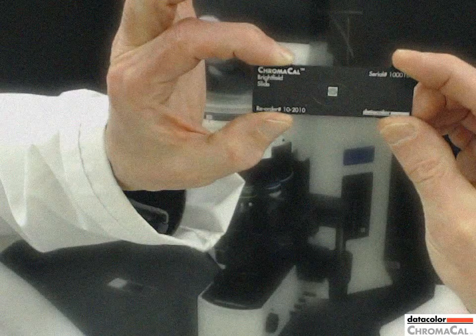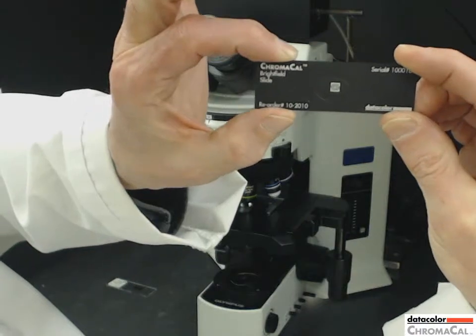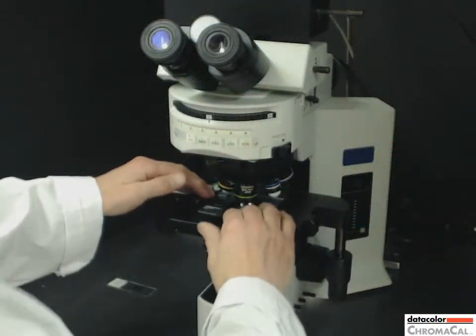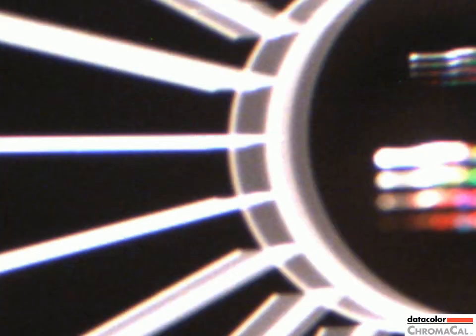As this guidance demonstrates, ChromaCal is very easy to use and simple to include within your existing workflow. Place ChromaCal slide on microscope and locate the center where the color matrices exist. Note that guidelines are provided to assist you in locating the color matrices. Once you locate the matrices, focus.